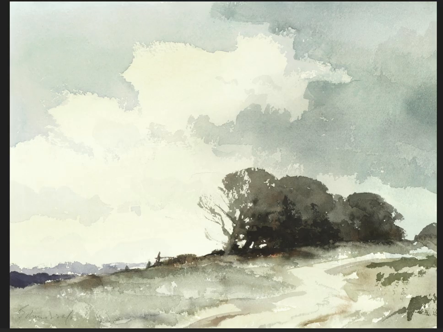So the first thing that I look at is what is the dominant mass, and here you can clearly see that the sky is the dominant mass. It's roughly about 60 to 65% of the picture itself. So that's the dominant mass.